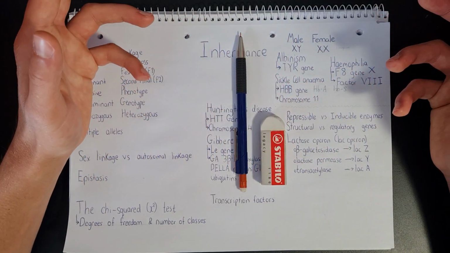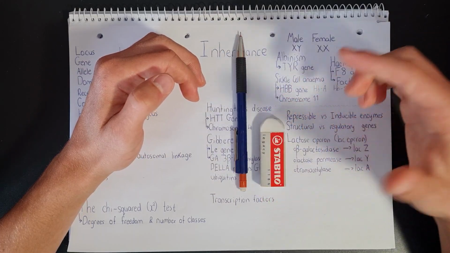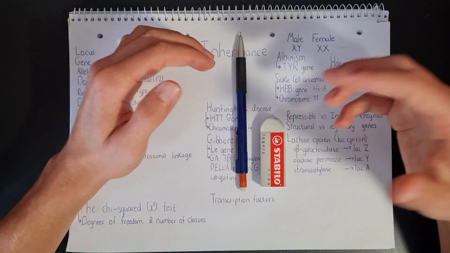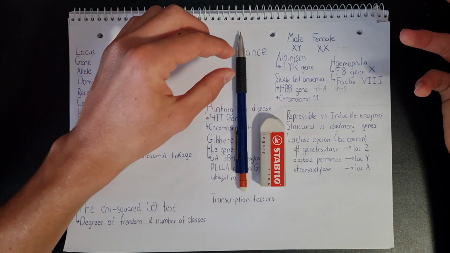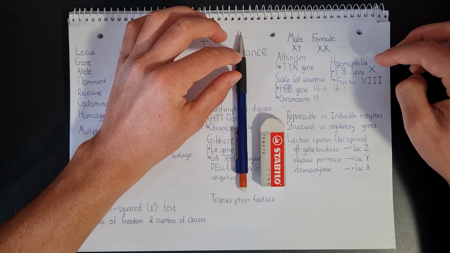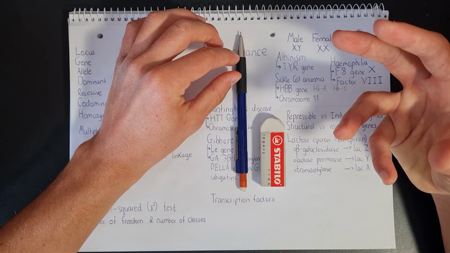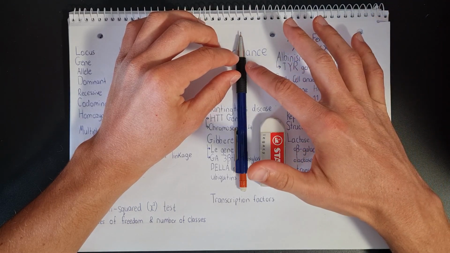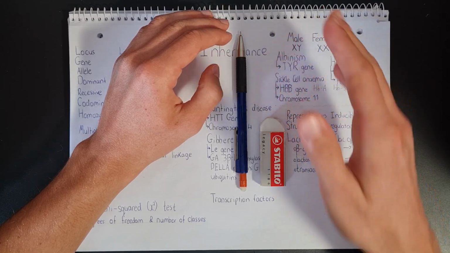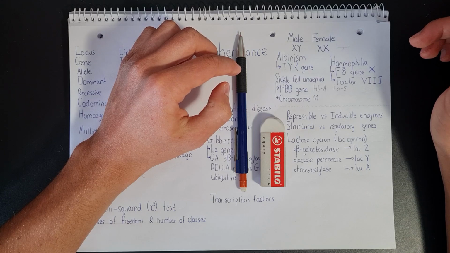So it's very important to understand that the X chromosome is larger than the Y chromosome, and because of that, there are more genes on the X than on the Y, and because of that, a lot of mutations that occur on the X chromosome, even if they are recessive, even if they can be masked by a dominant allele, will probably be expressed because there is no dominant allele on that Y chromosome to mask the effect of that recessive mutation.